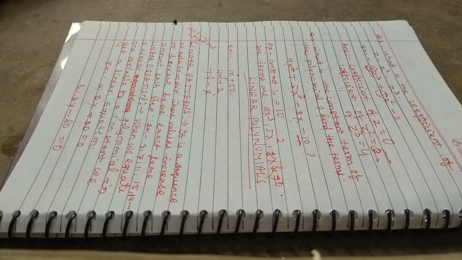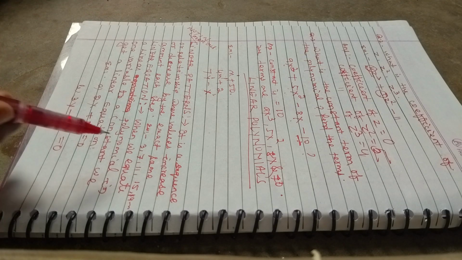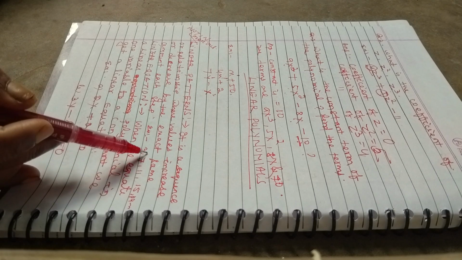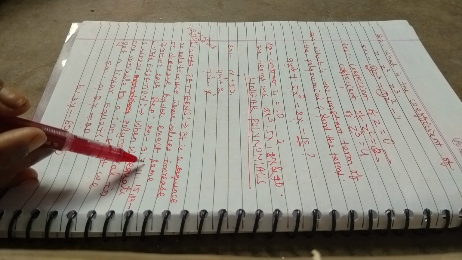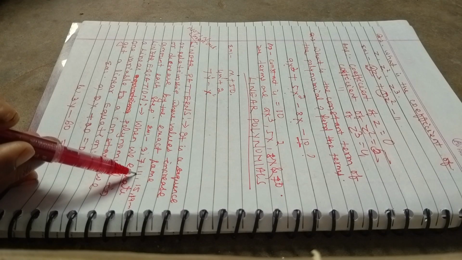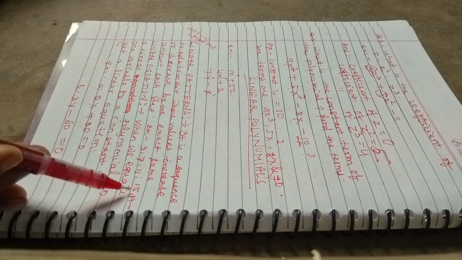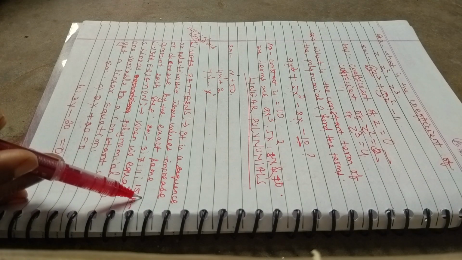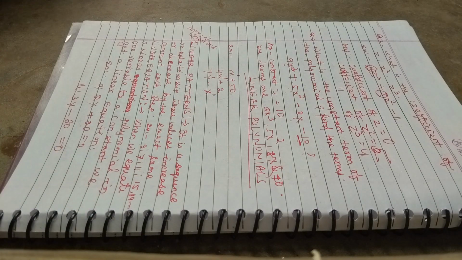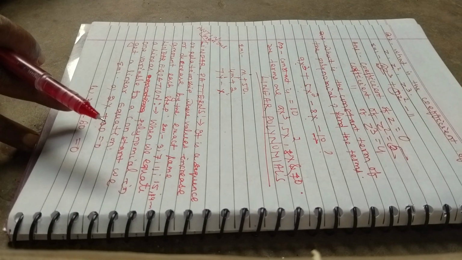I want to give one numerical example. Start with 3, add 4, it will be 7. If you add 4, it will be 11. Add 4, then it will be 15. Add 4, then it will be 19. These are linear patterns.